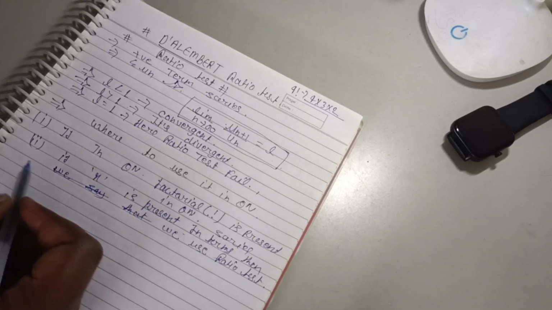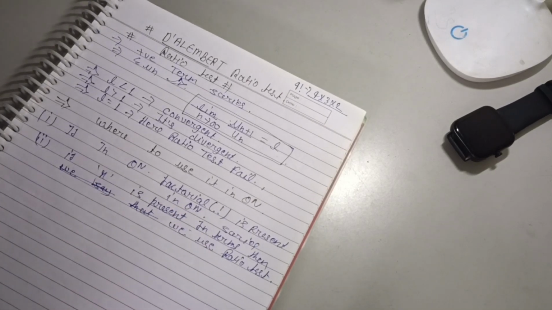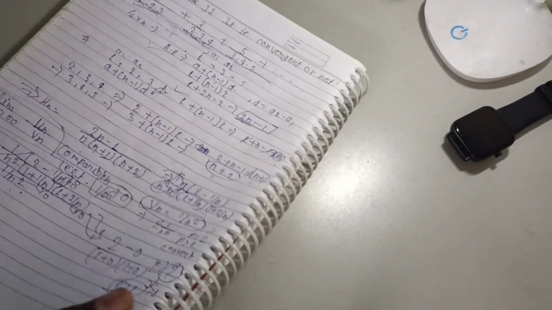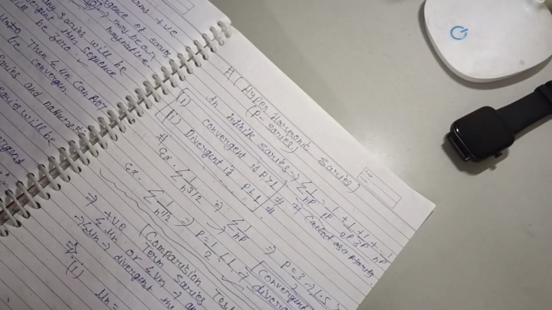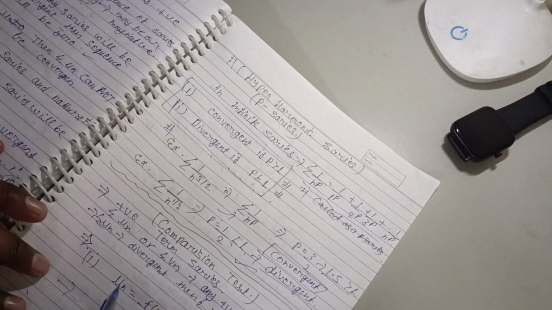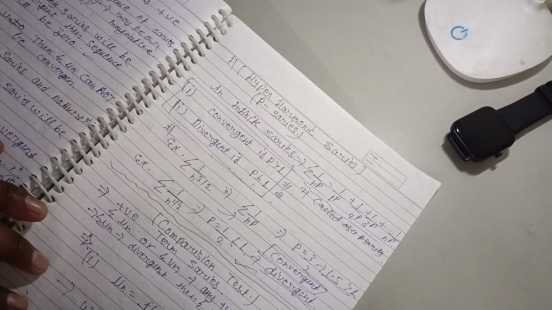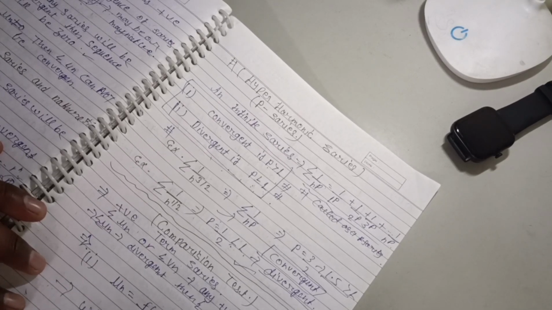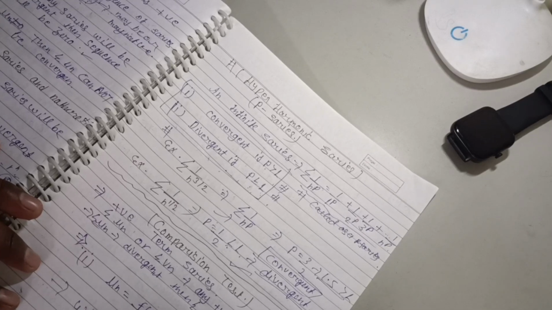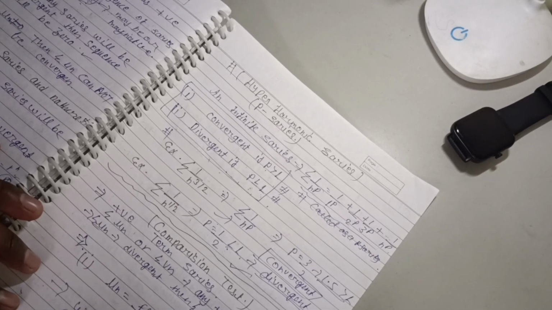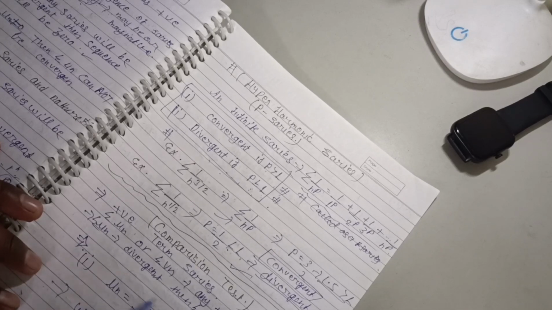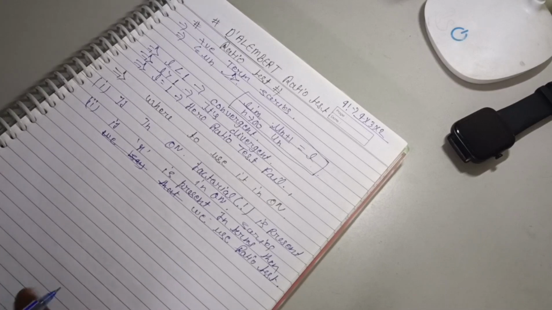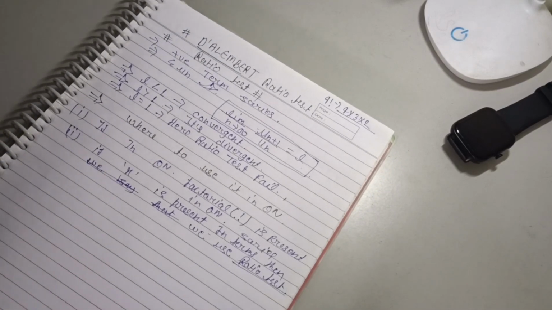One thing you need to remember, write down these conditions. We will use the comparison test when x is not present in the question. If x is present in the question, then we will use the ratio test.